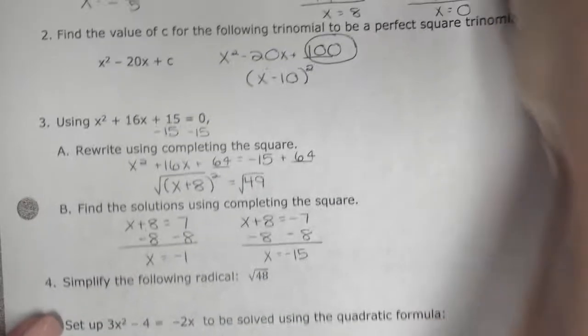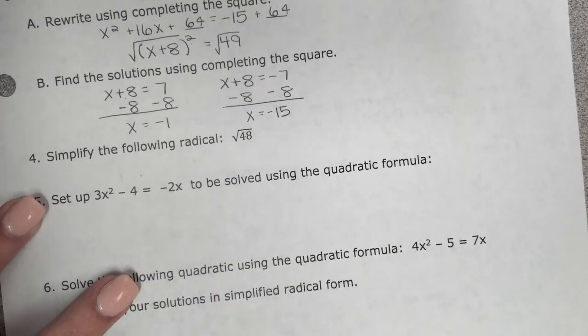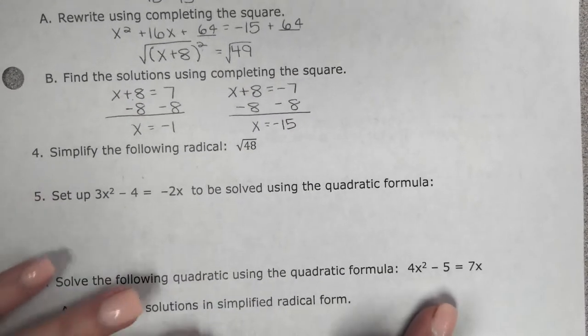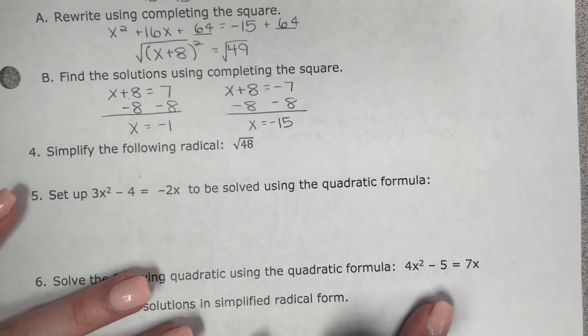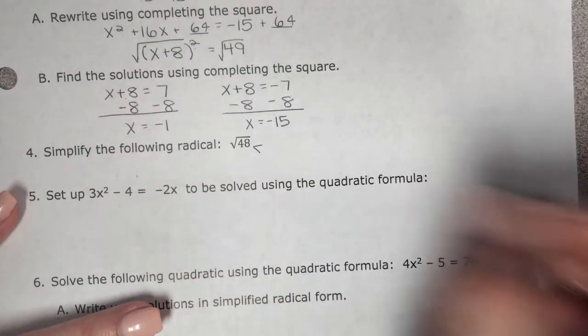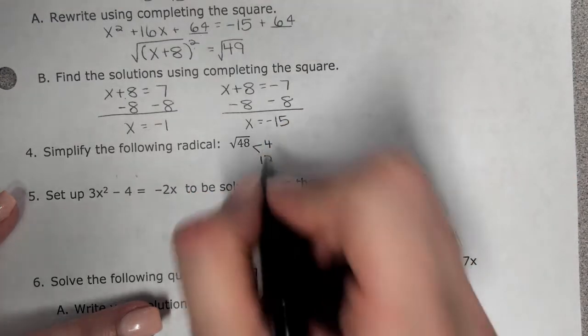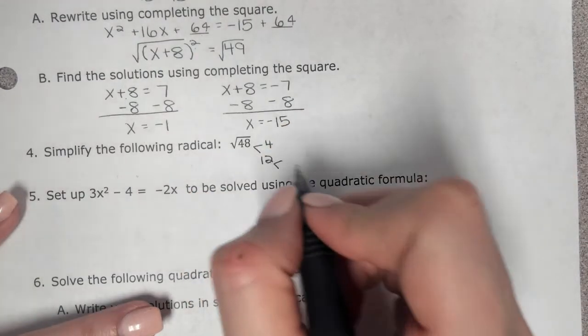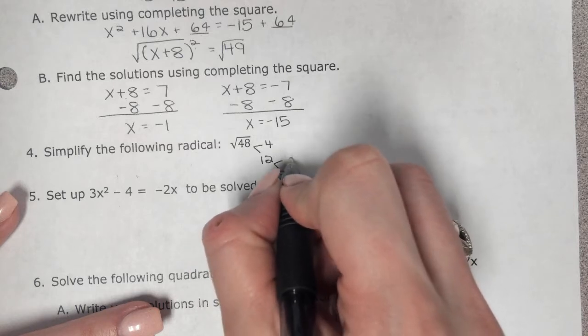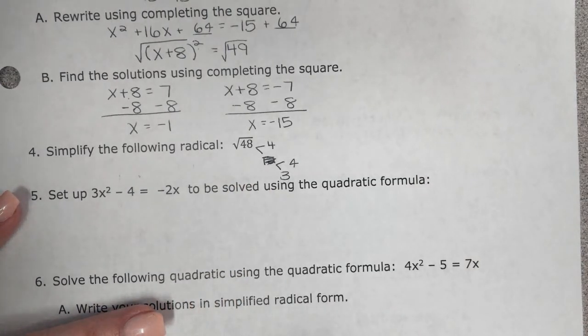All right, then over here, simplify the radical. Anyone remember how to simplify the radical? You do the little thingy, the twins, the tree. So 48 can break into 4 and 12. What can 12 break into? 3 and 4? Do we have any twins?